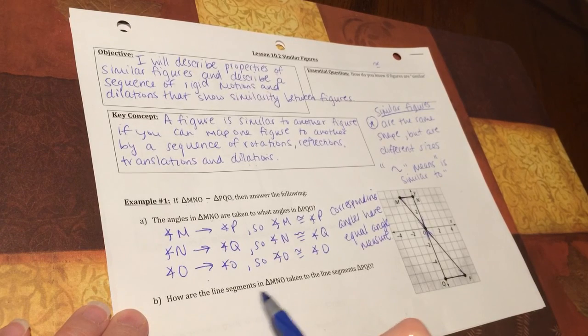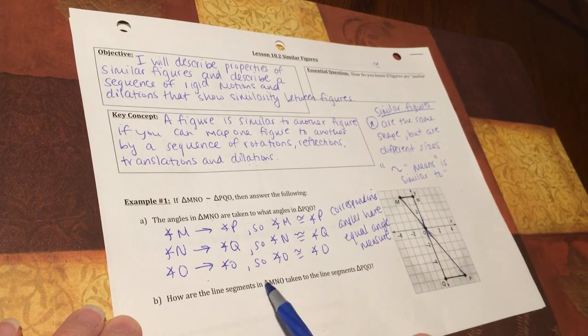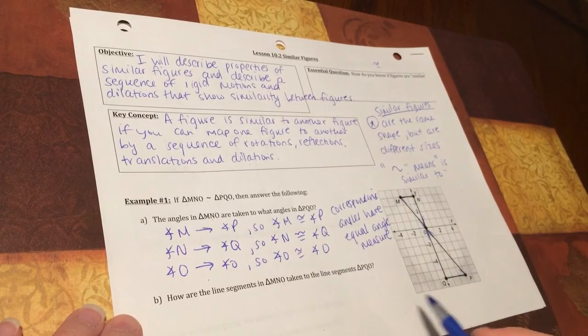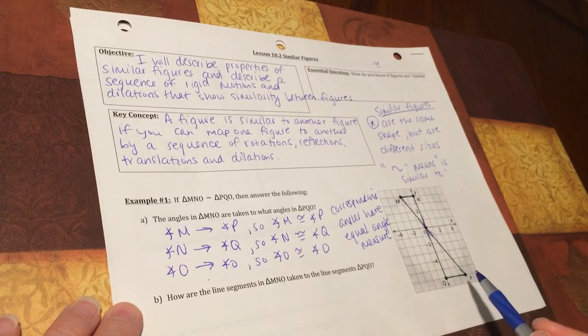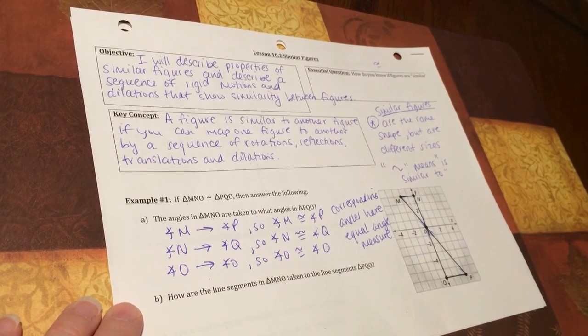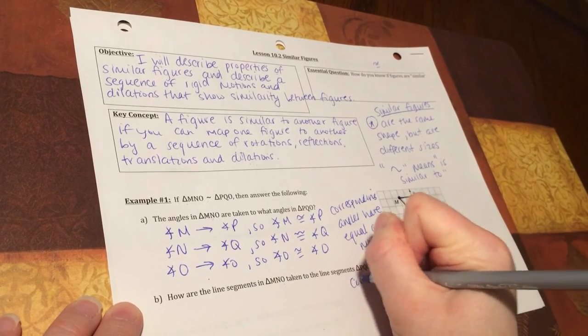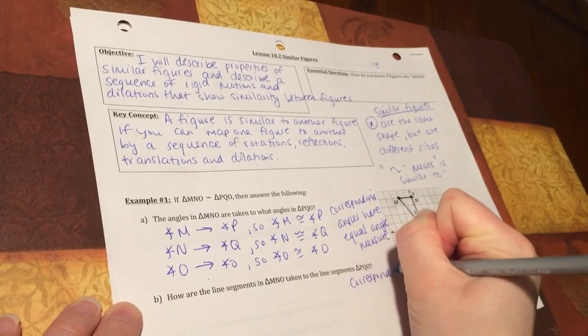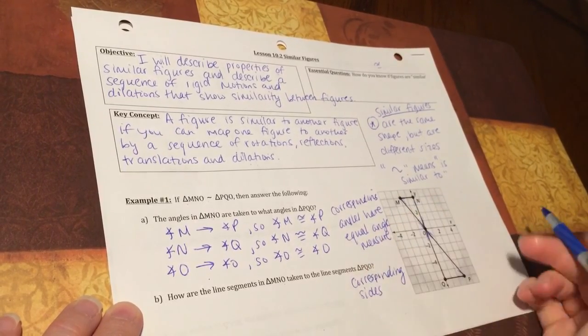How are line segments in triangle MNO taken to the line segments in triangle PQO? Well, again, the order of the letters tells you a lot about what the line segments correspond with. We're looking for corresponding sides to figure out the line segments. So we need to find corresponding sides between our figures.